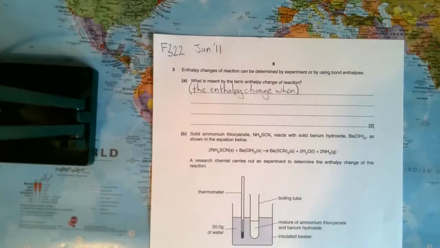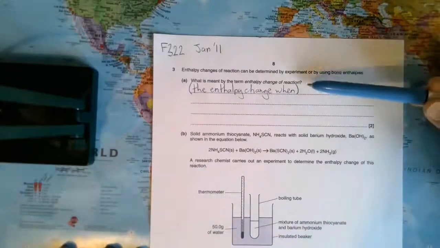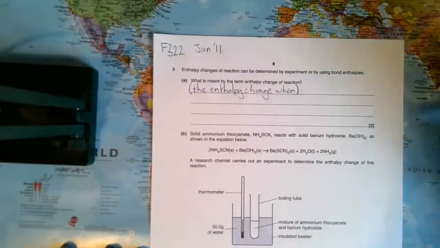Hello, this video is to work through exam questions where you have to find enthalpy change from experimental values. This is an OCR F322 paper from January 2011. Okay, first one, it's asking you for the enthalpy change of reaction definition.